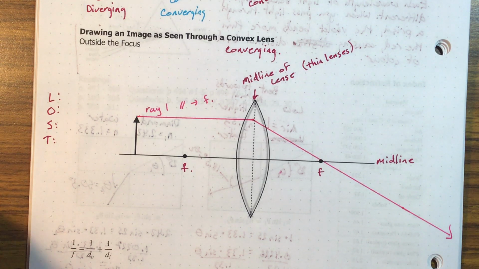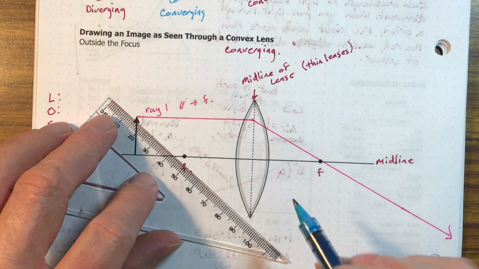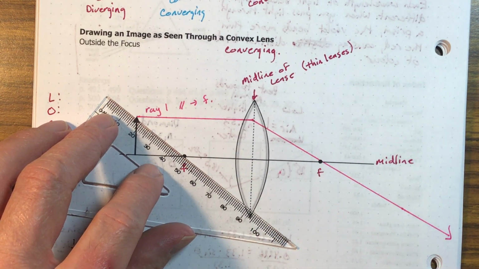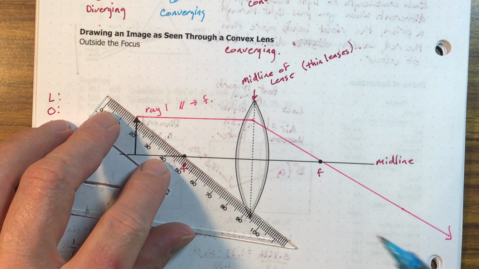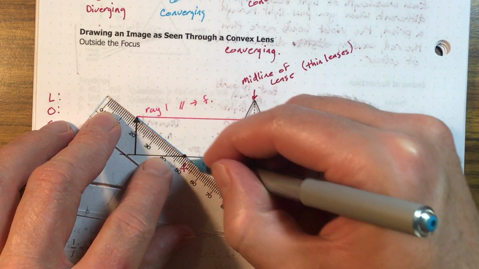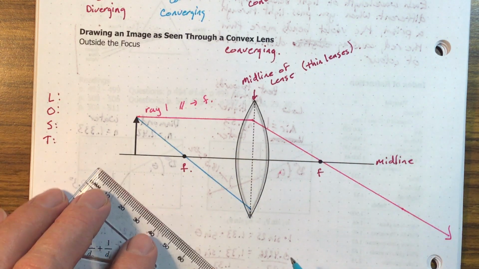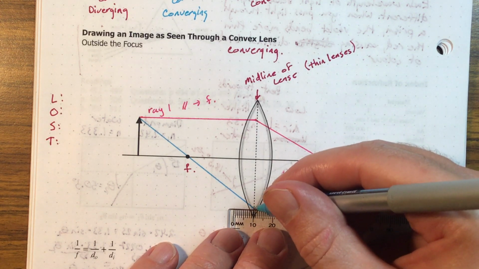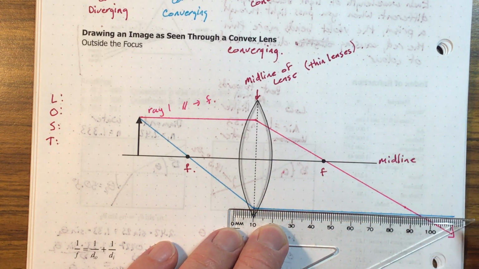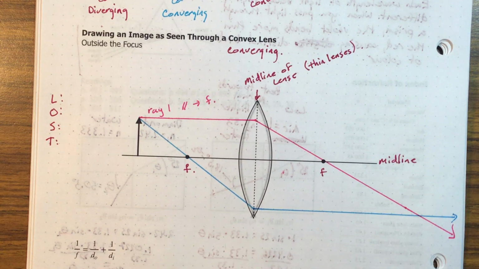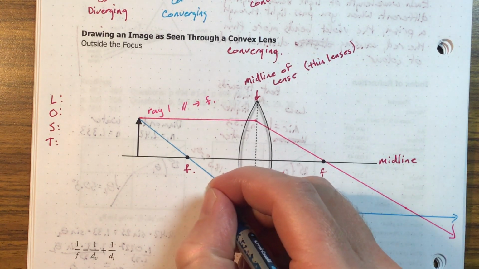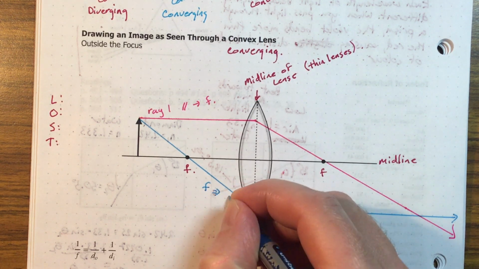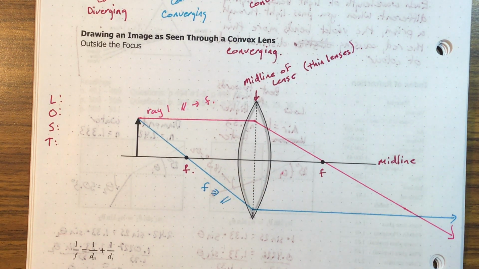Ray number 2. Right, we have to draw 2 rays. I hope it fits. Through the focus first. Then it hits the midline. And then it bends out parallel. So focus first, then parallel to midline. Where's our image located? Right over here.